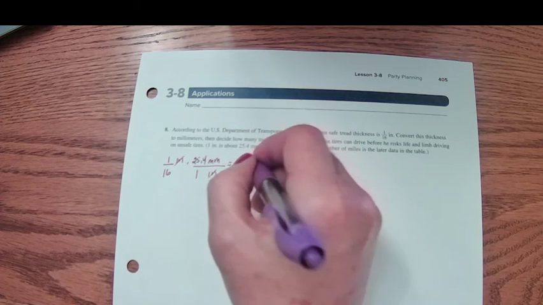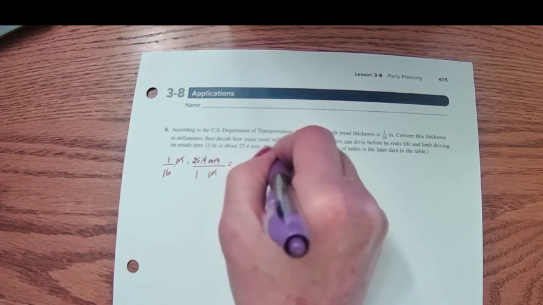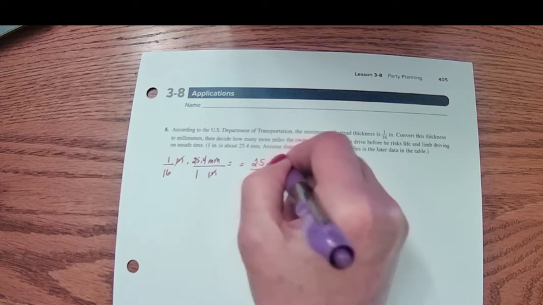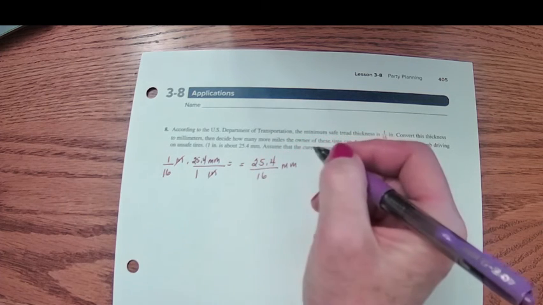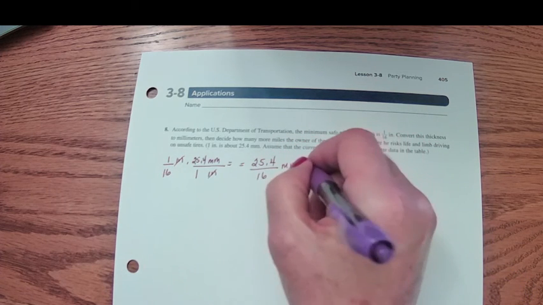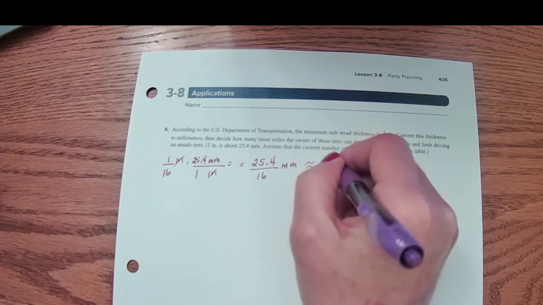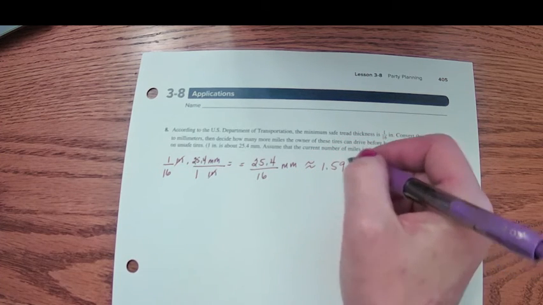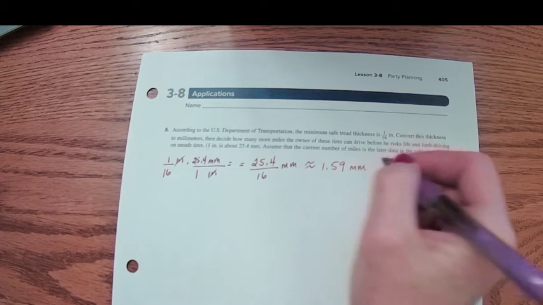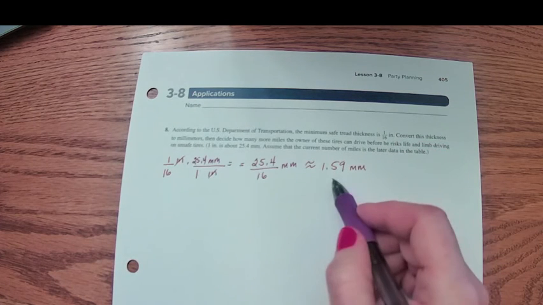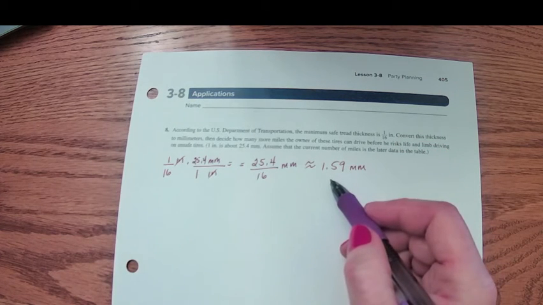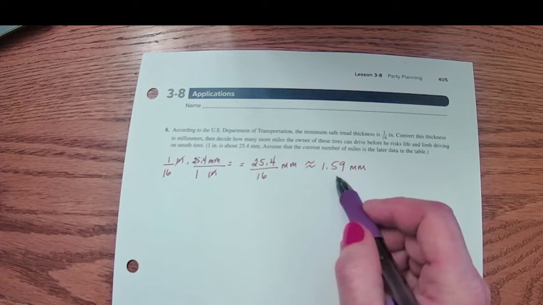So inches cancel, and we get 25.4 divided by 16 millimeters, and that's approximately 1.59 millimeters. So that's the smallest tread that you can have to be on the road safely.